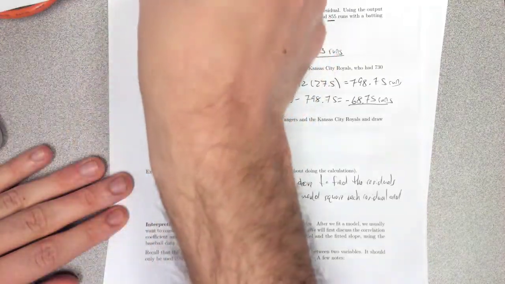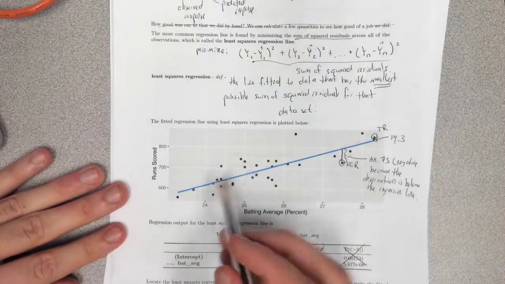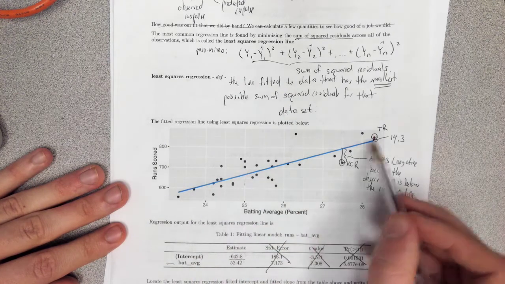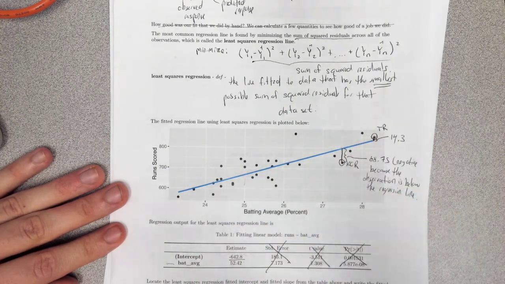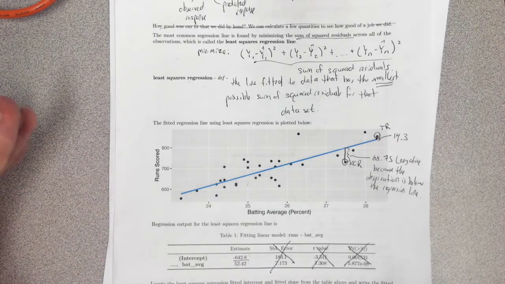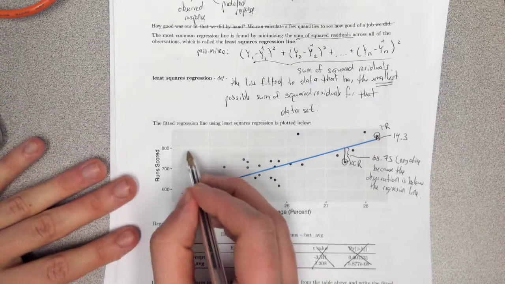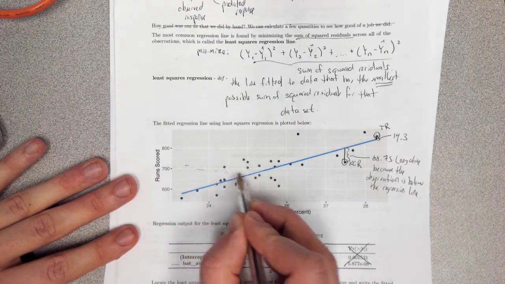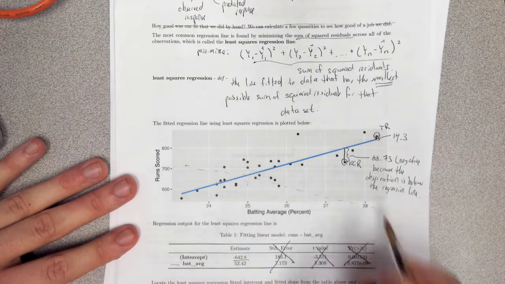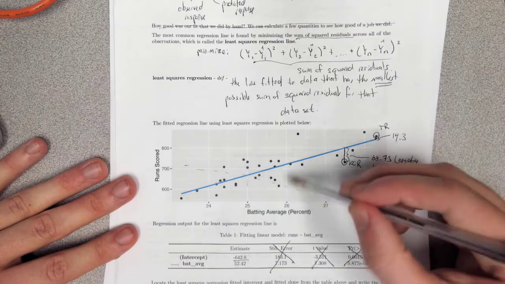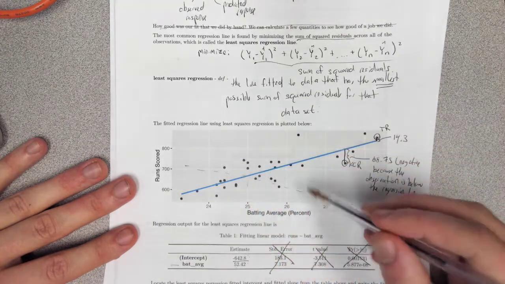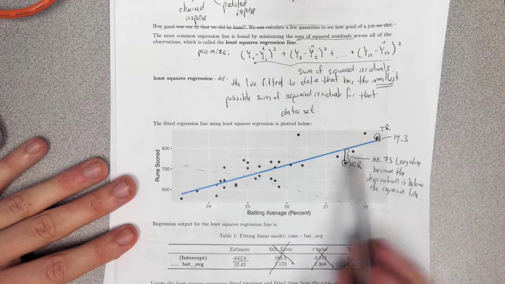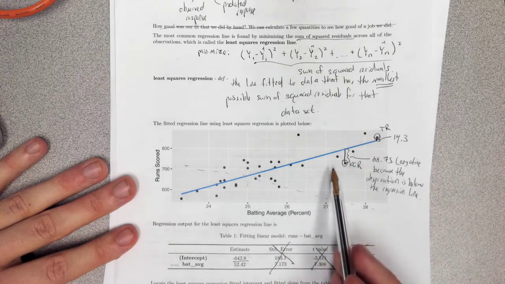And so the idea again is that if we did that for this example, which is the least squares regression line, we would get some number after we squared all those residuals and added them up, and that number would be smaller than the sum of squared residuals that we would find for any other possible line. So if we fit a line maybe like this, we could again calculate the sum of squared residuals for this line, but it's going to be larger than what it is for this least squares regression line.